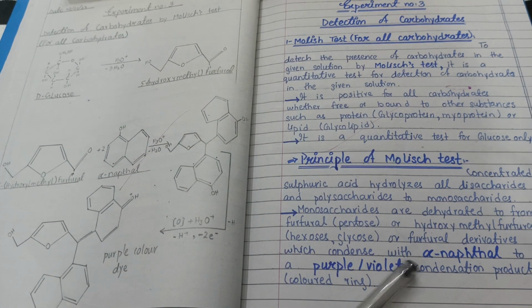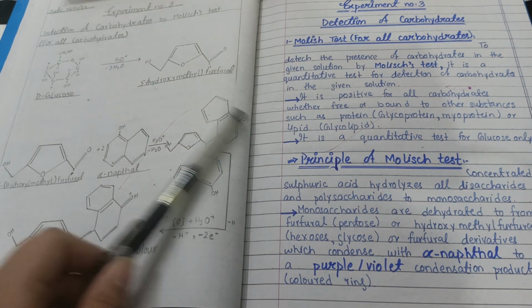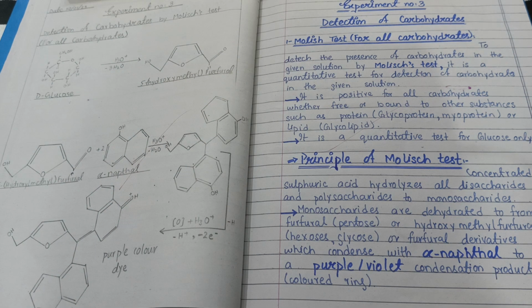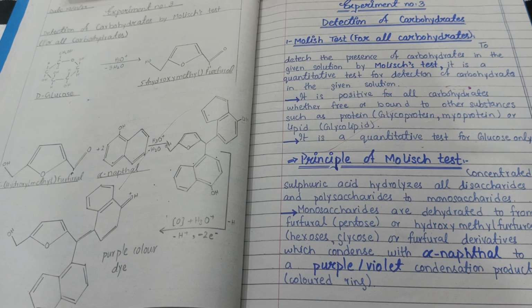By the condensation with alpha-naphthol, you will gain a purple-violet condensation product. So this complex gives a purple color. Due to the appearance of the purple color, we indicate that this solution contains carbohydrate. A solution which has no carbohydrate in it gives no purple color.